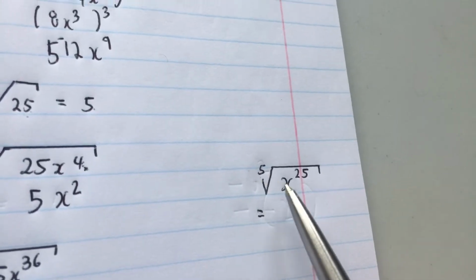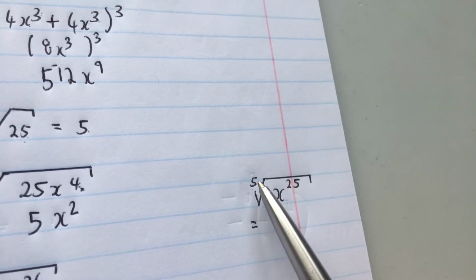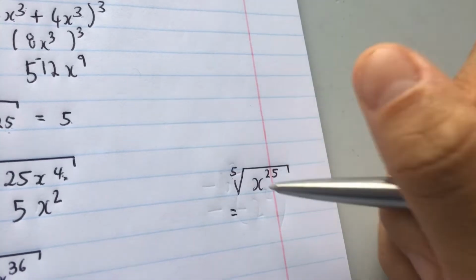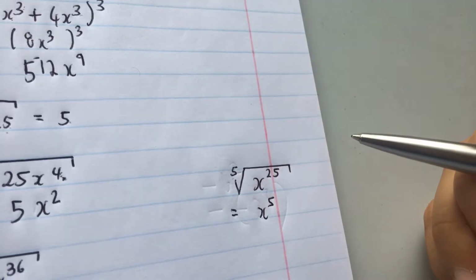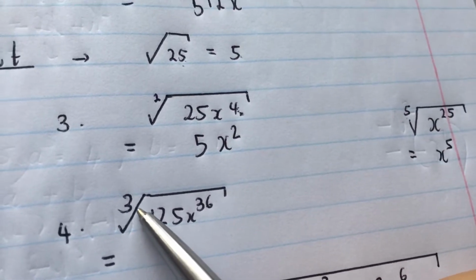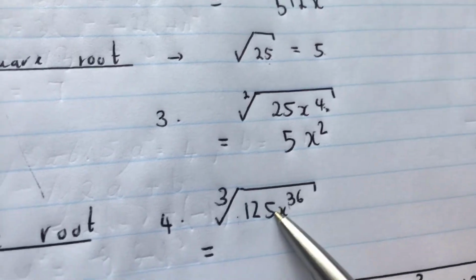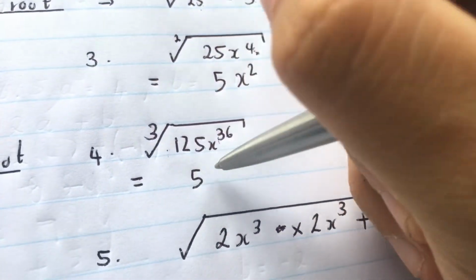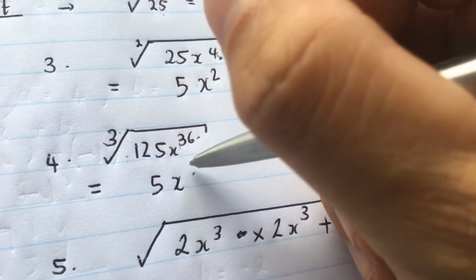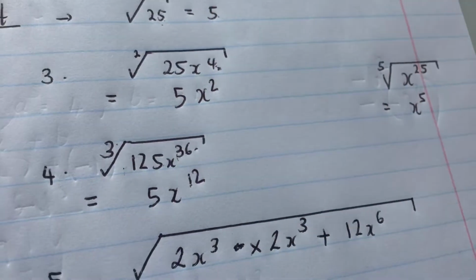I gave a little side example. The fifth root of this. So what do I do to that? I divide 25 by 5. So 5 can go into 25 5 times. So if it was a third root, which I'm going to do now with you, a cube root, what number multiplied by itself three times will give me 125? 5. And what do I do to the power? I divide it by 3. So 12. Thank you, my love.